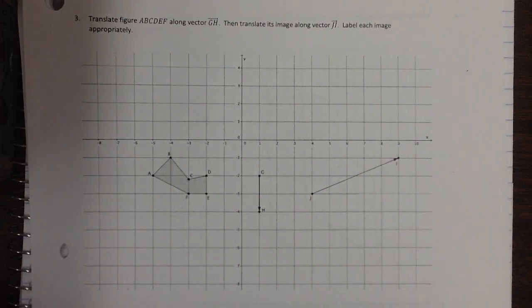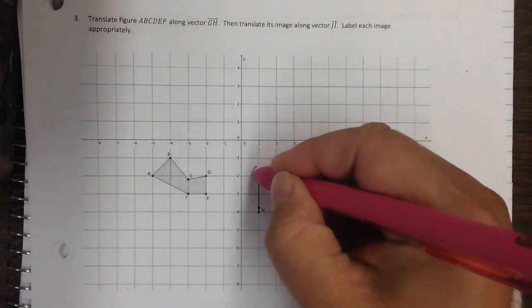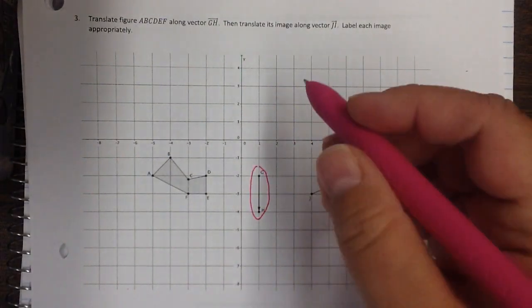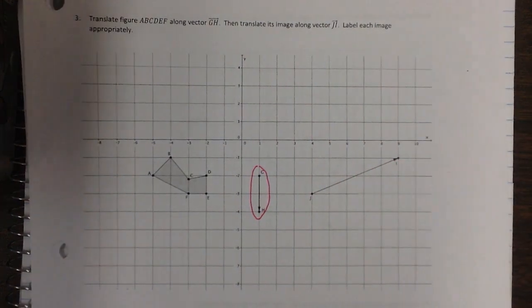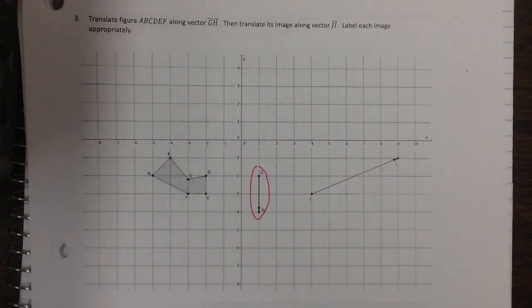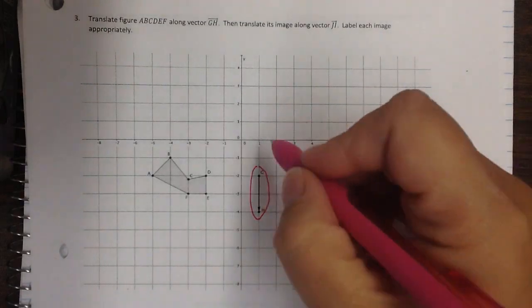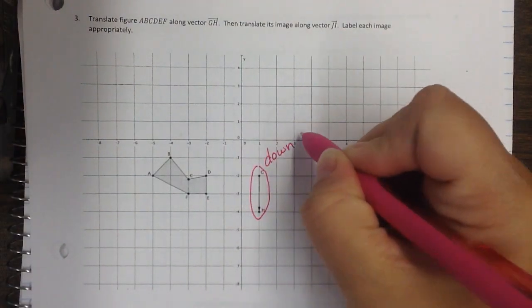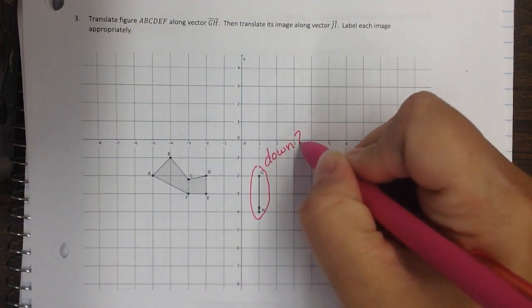Okay, so again, we're going to start off with GH, and that one is down 2.